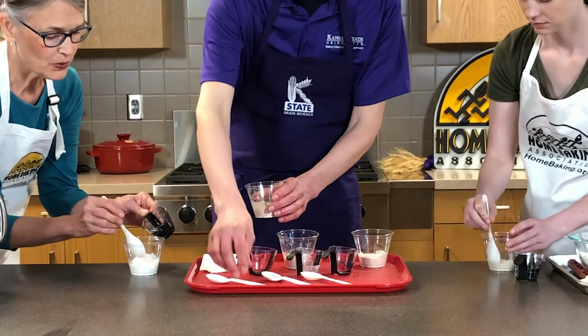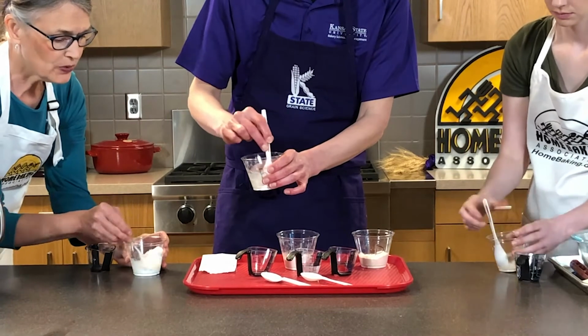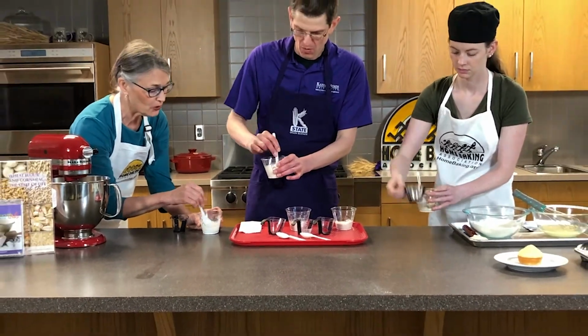You can also do this where you ask the students to think about the properties of these flours. Which one's going to be more absorbent, Aaron? The higher protein or the lower protein?